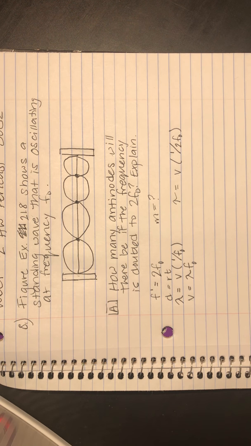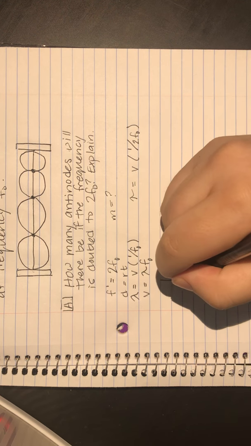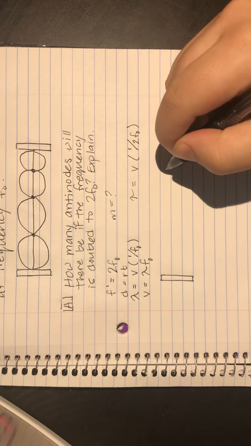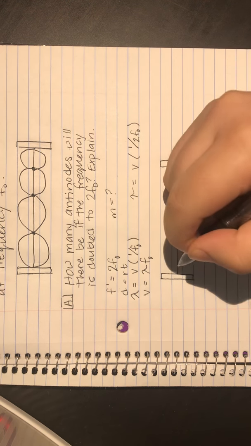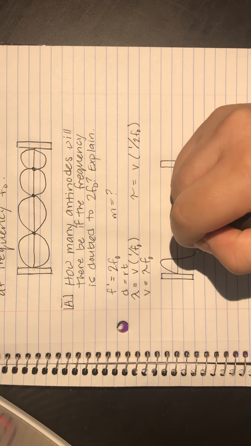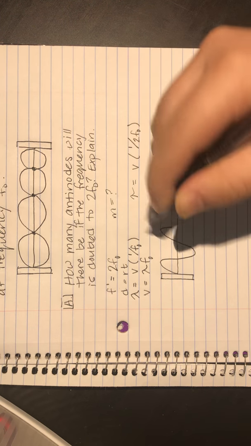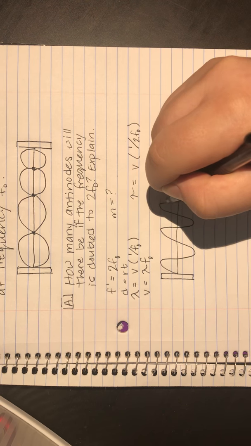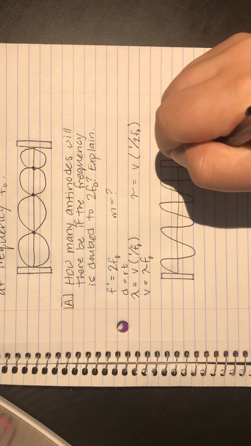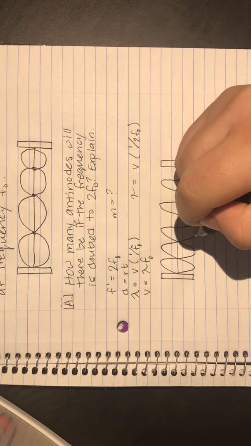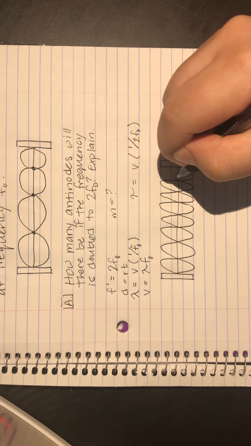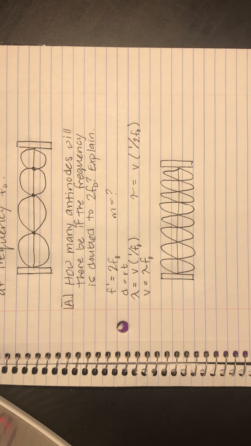And since wavelength is halved, the amount of nodes will be doubled, so let's draw that. Okay, not a very good drawing, but I tried.